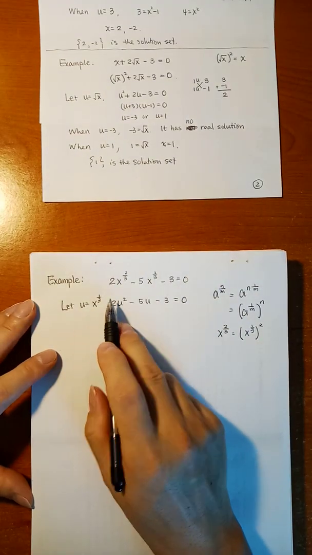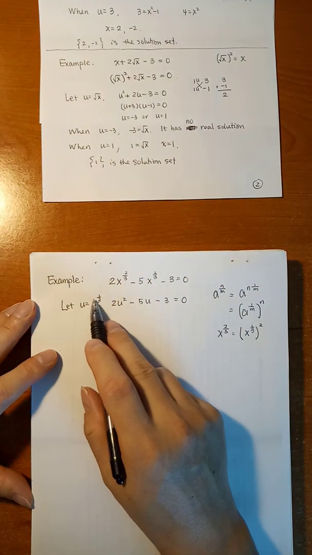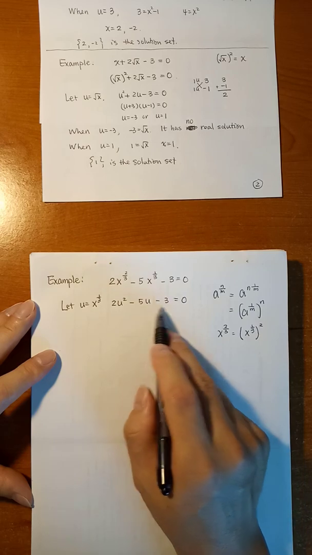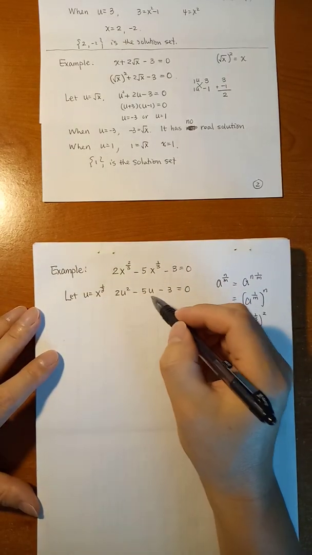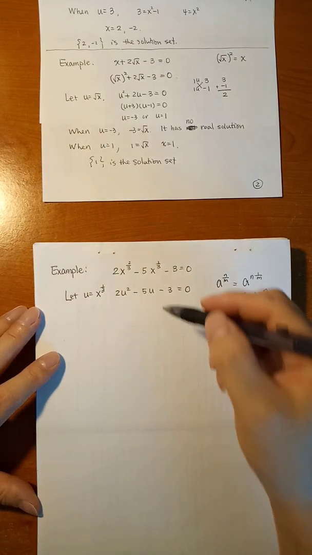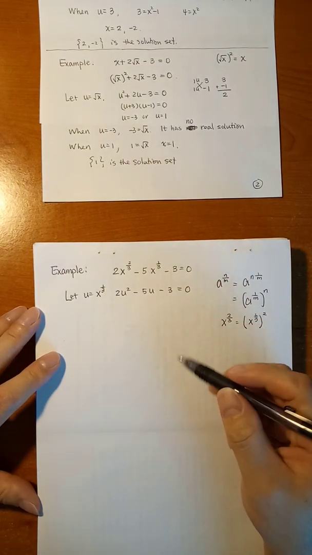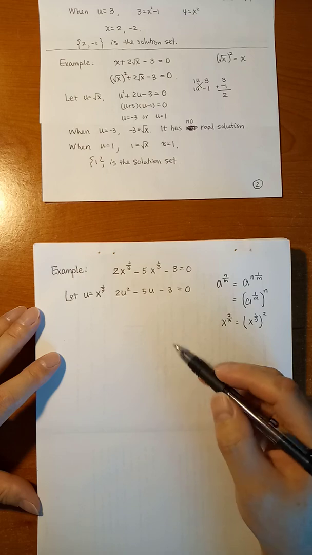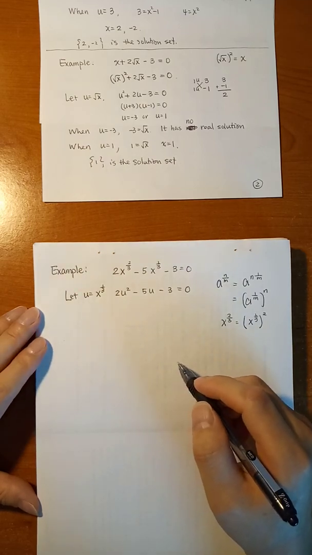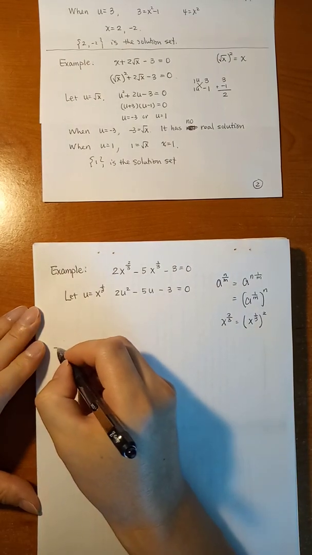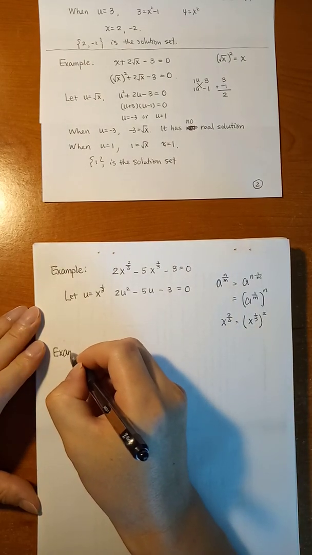Then substitution only changes whatever is in the formula. It does not change the numbers. And from here you can go on to complete the computation. So I'm not going to finish it. I'm trying to give you more examples of substitution.